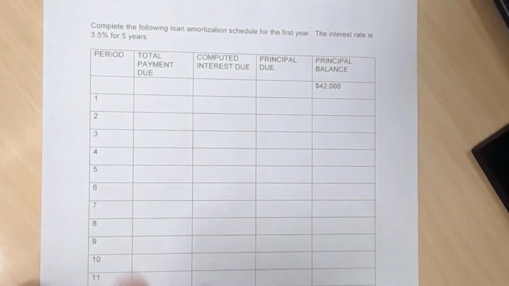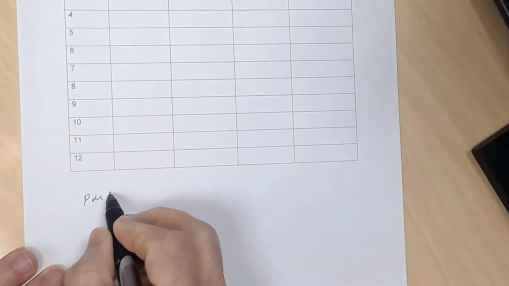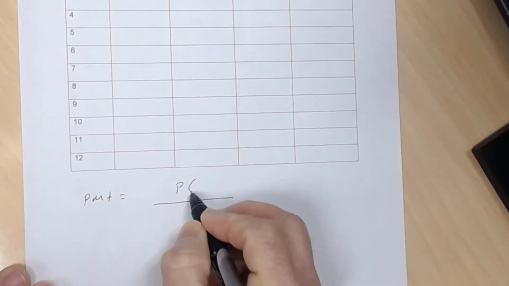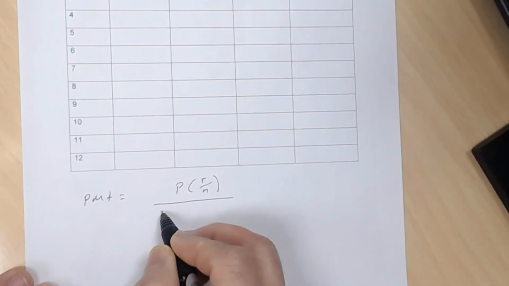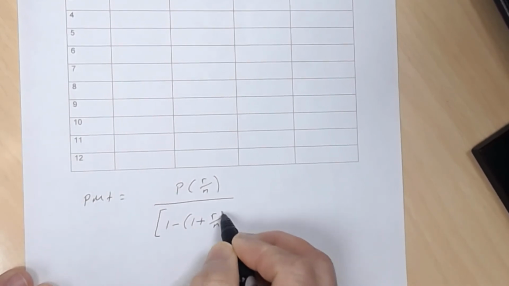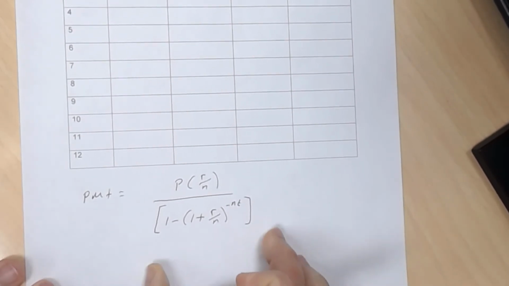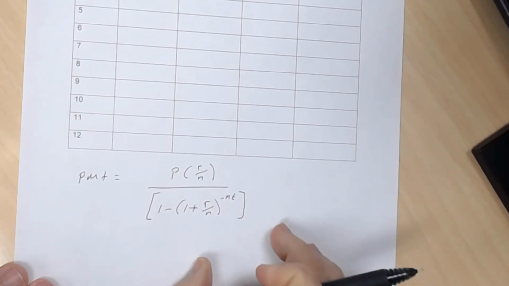The formula you're going to use to determine monthly payment is this. Your monthly payment is going to equal the principal times the rate divided by n, and in the denominator, you're going to have 1 minus (1 plus r divided by n) raised to the negative nt power. As we put this in the calculator, we're going to put the exponent in parentheses. That's important, because if you don't put that in parentheses, you're going to get a wrong answer for your monthly payment.